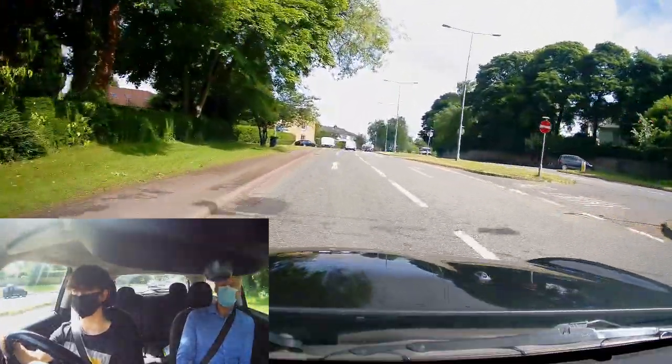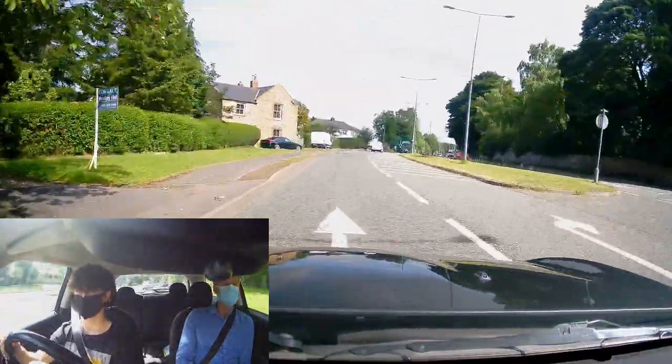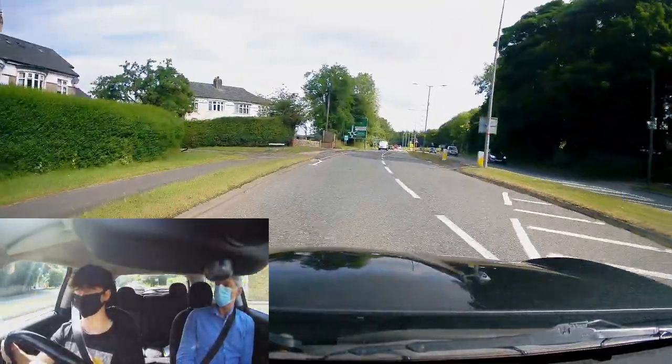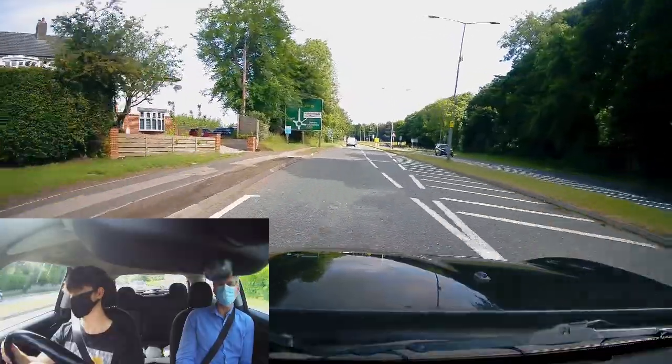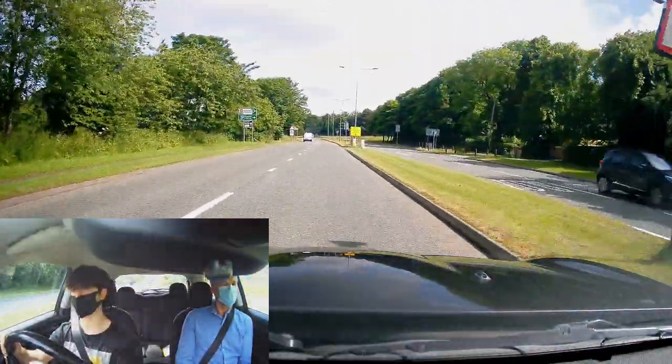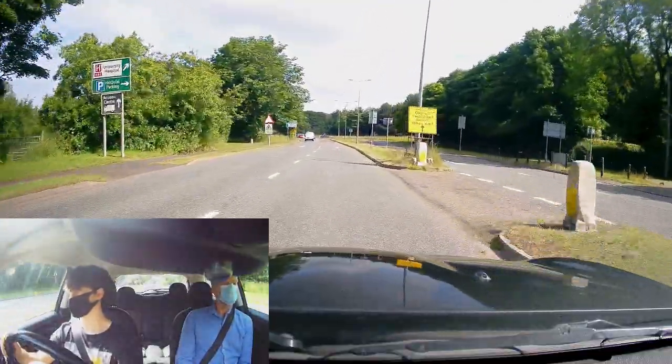City Centre. More great driving skills from Alex. He's asked to turn right, fourth exit. Soon as he knows he's going to turn right, he looks for the earliest opportunity to move in the right lane. He makes good use of his mirrors and gets the signal nice and early. So again, good planning again from Alex.